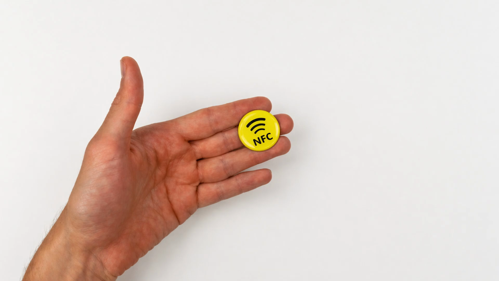One important note, if the phone is locked, it will not work due to the phone's security restrictions. We need to unlock the phone first, and then the NFC tag will work immediately.